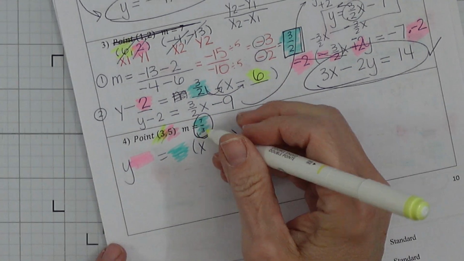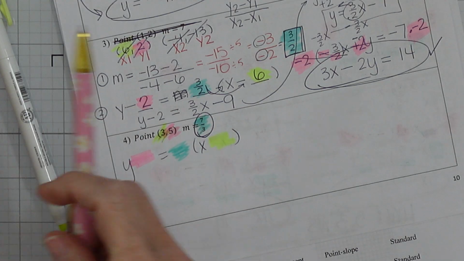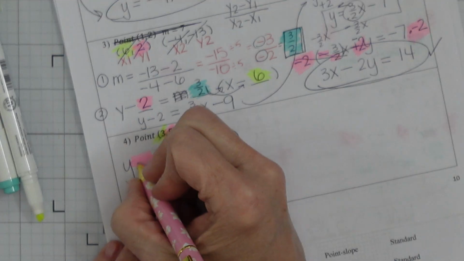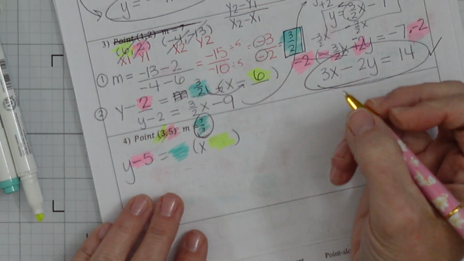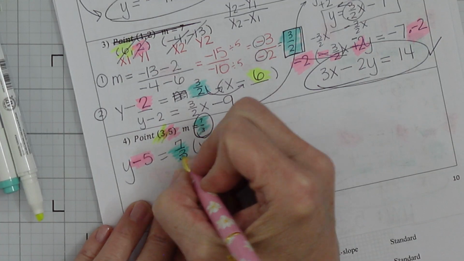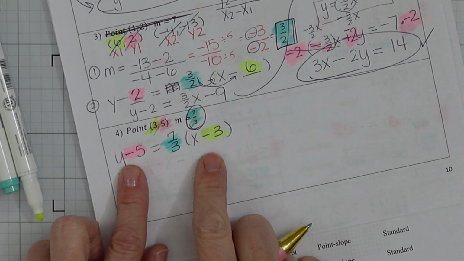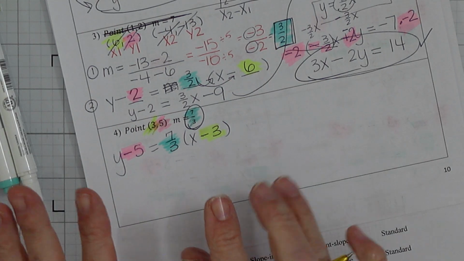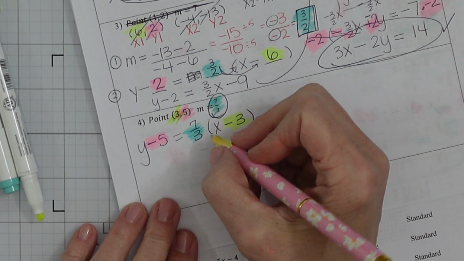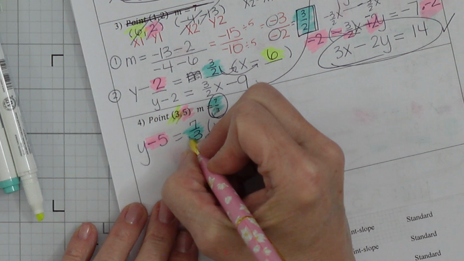And I know not everybody needs to color code, but quite frankly, it's very helpful, and some of you benefit from it, so that is why I'm doing it. Okay, so I color coded here, put the things in that needed to go in. All right, let's go ahead and distribute.